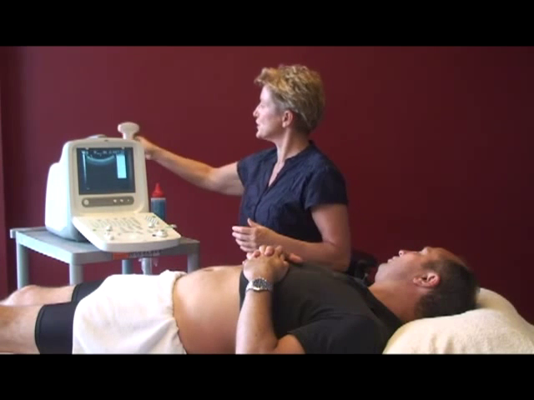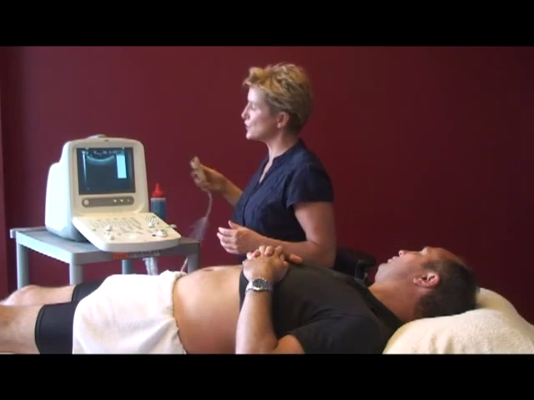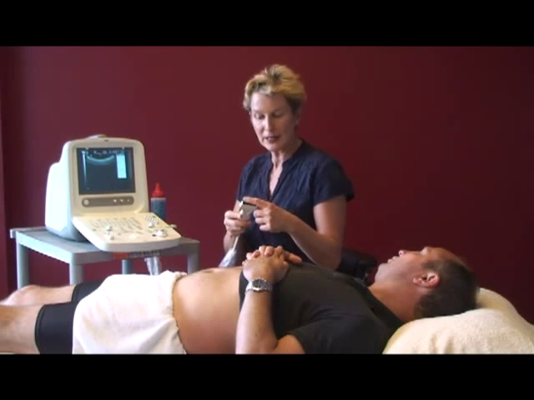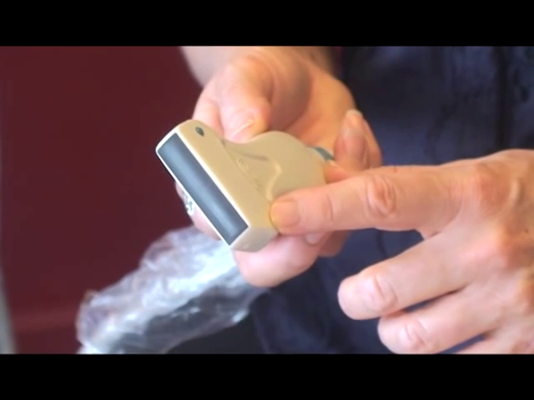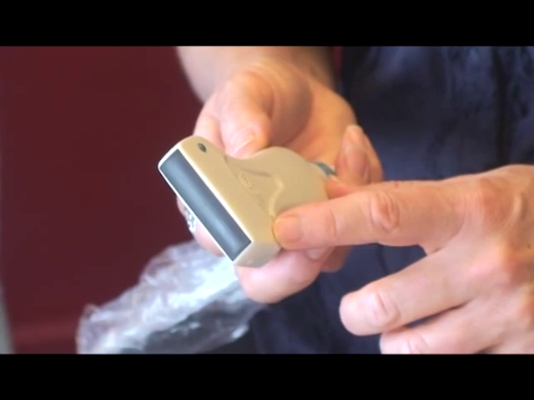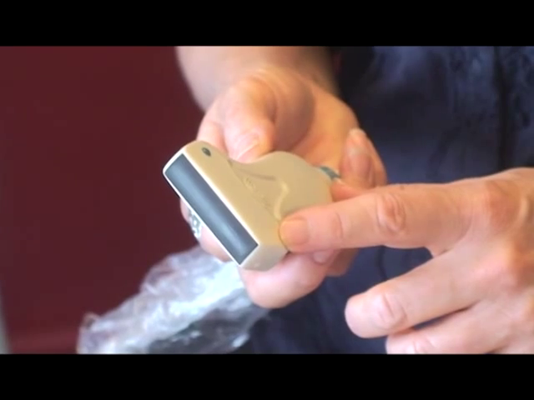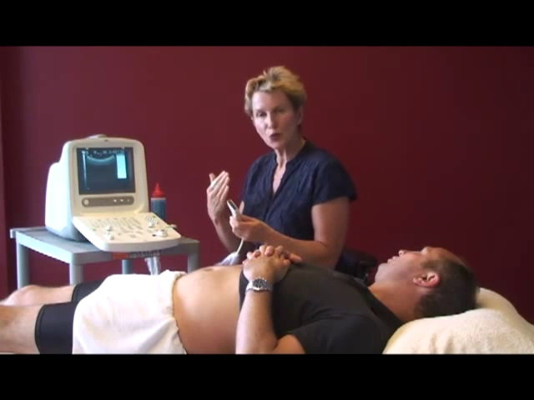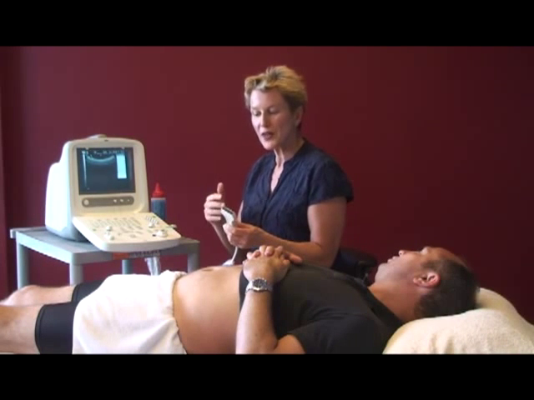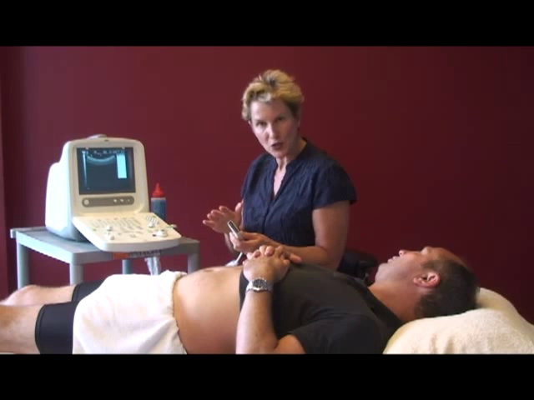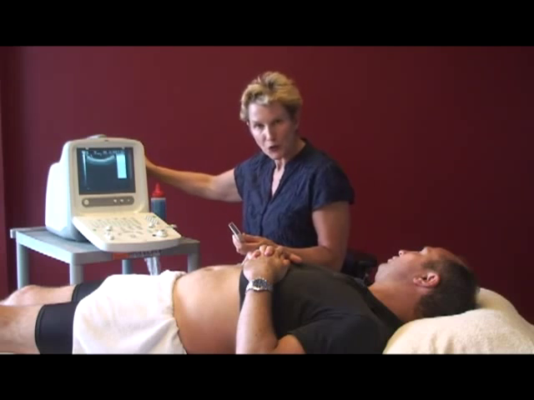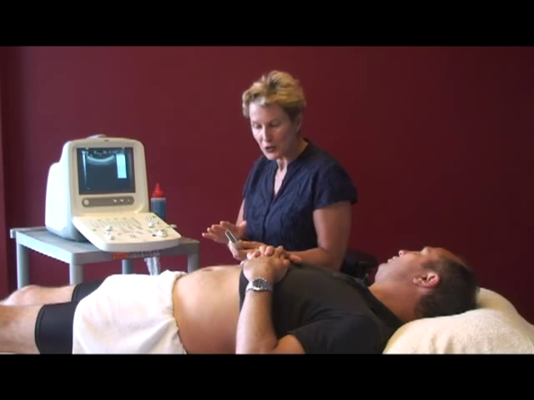Now you have another transducer. The second transducer we call a linear head. With the linear head you have a higher frequency, anything from 5 up to 10 megahertz. And that's the important thing to remember. With a higher frequency, you'll be looking at more superficial structures. With a lower frequency, you can look a lot deeper.